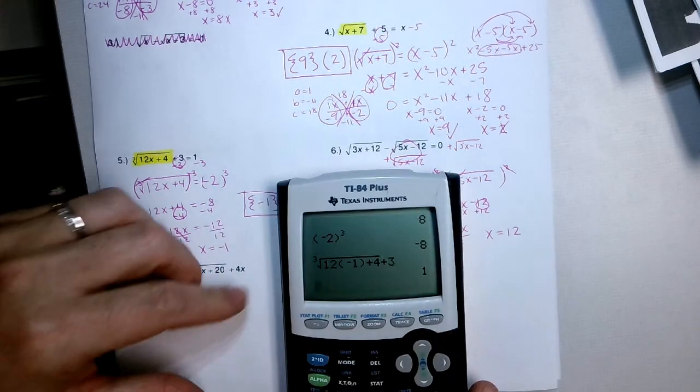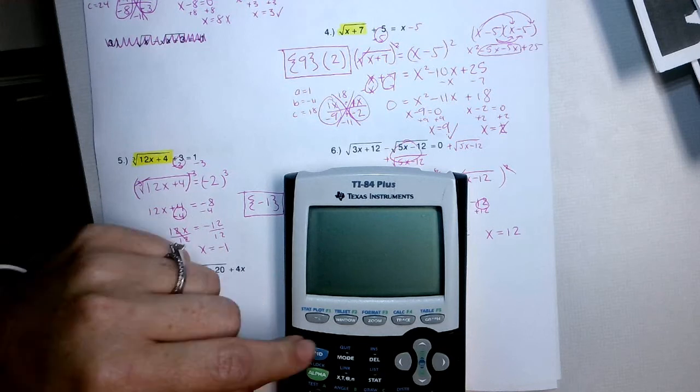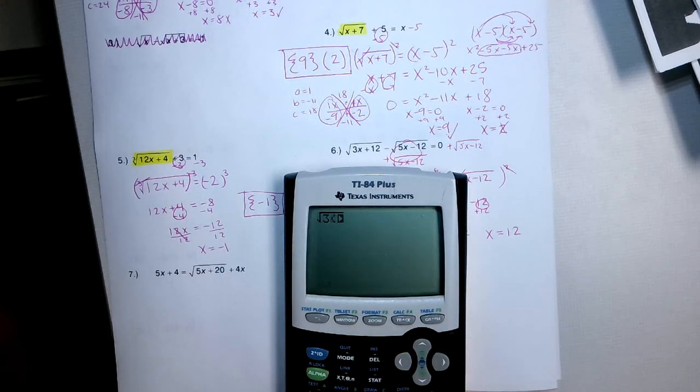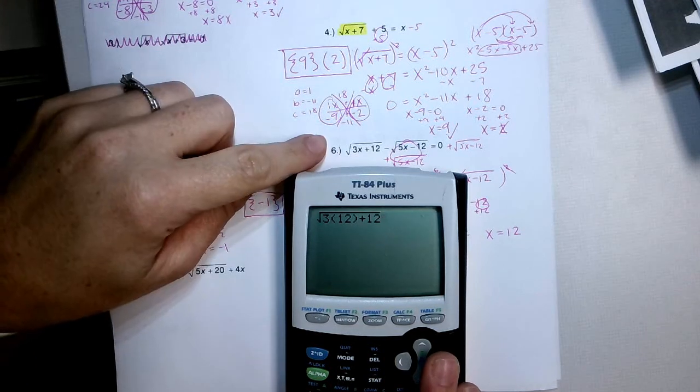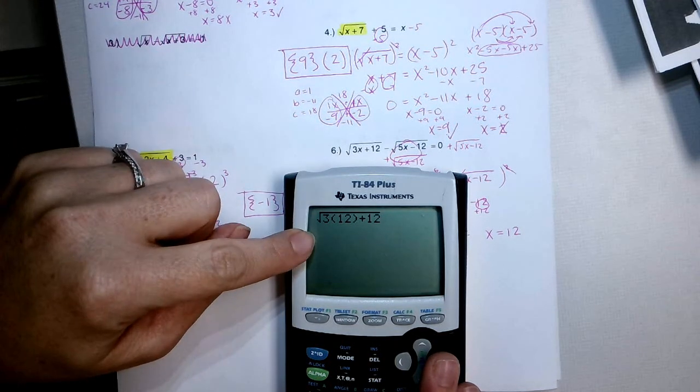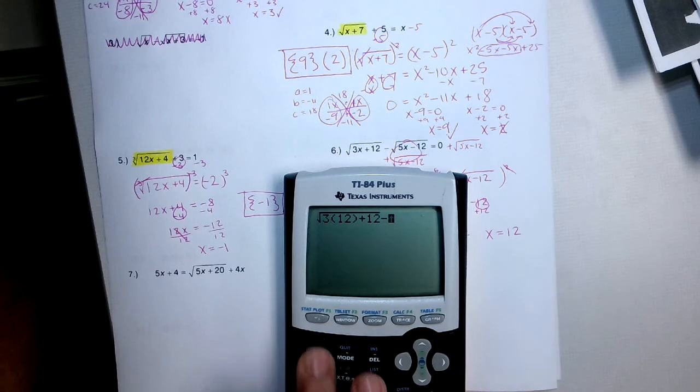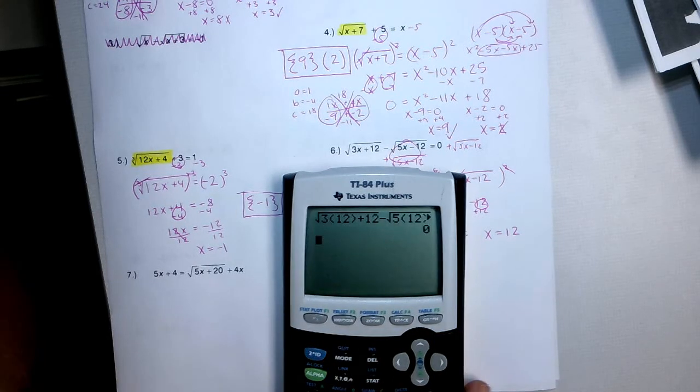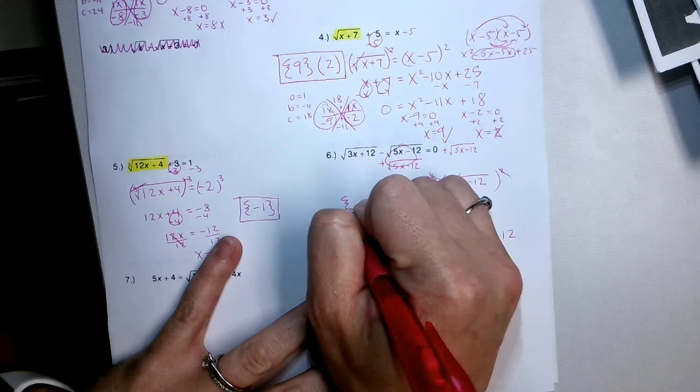We're going to plug it into the original. So I have the square root of 3 times 12. A good habit to be in is always to put your x that you're plugging in inside parentheses. Minus the square root of 5 times 12 minus 12. It should equal 0. Does it equal 0? Yes. So 12 is a solution.